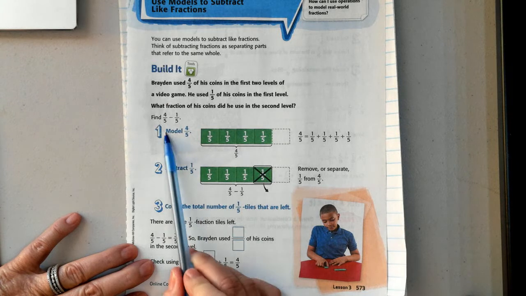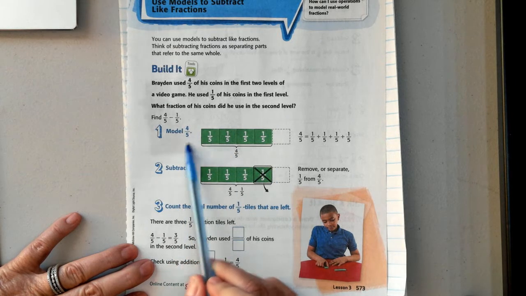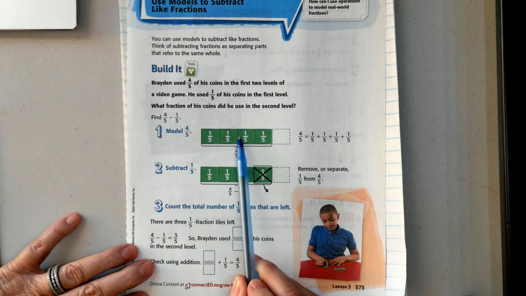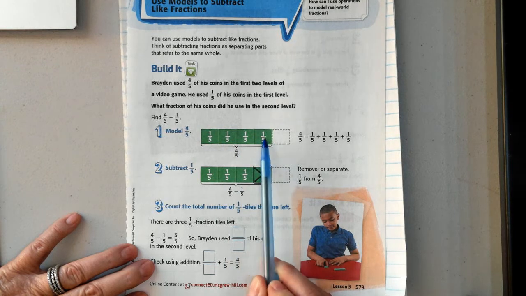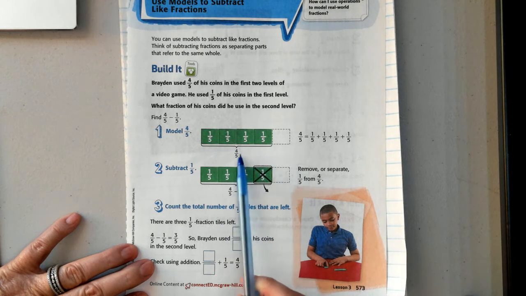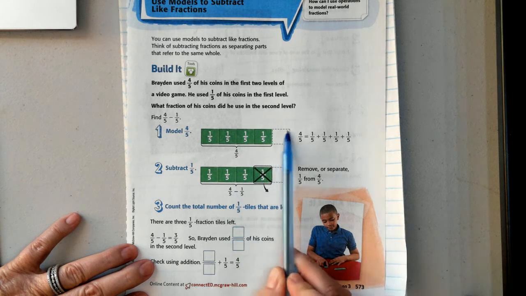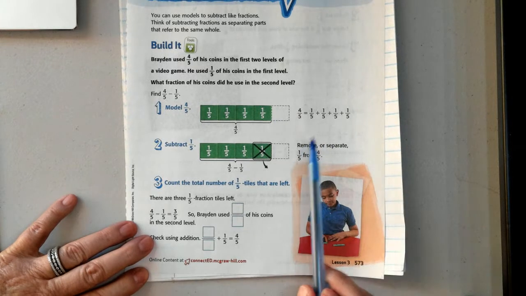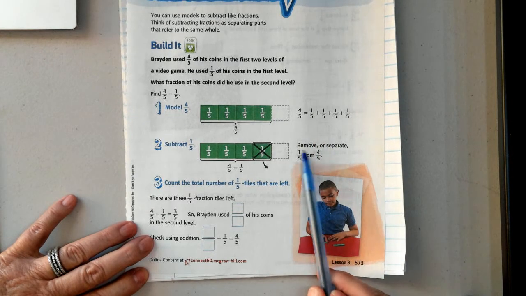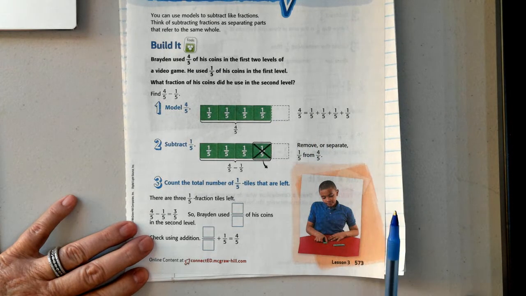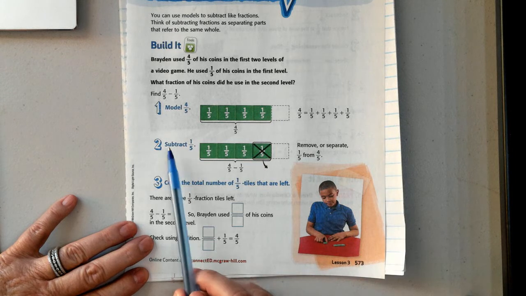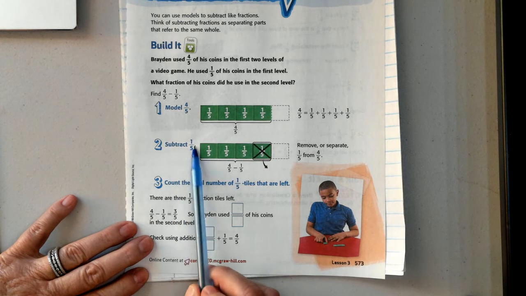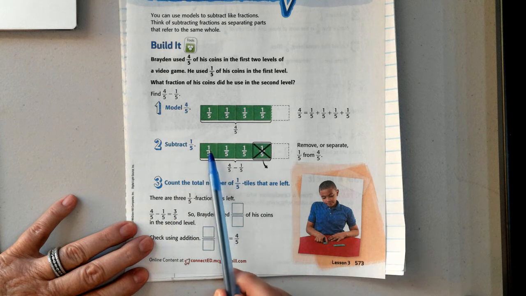Okay, so here we go. Here's modeling. We have four units here, 4/5. Okay, so you can either remove or separate 1/5 from 4/5, however you're going to do it. So subtract 1/5 like we did here.